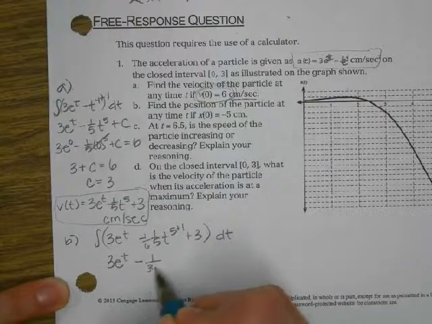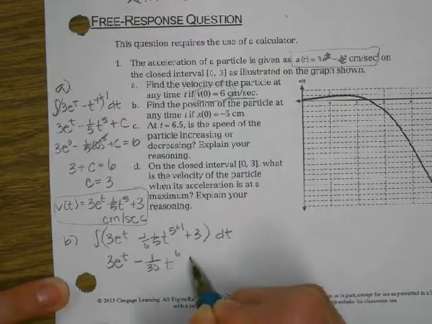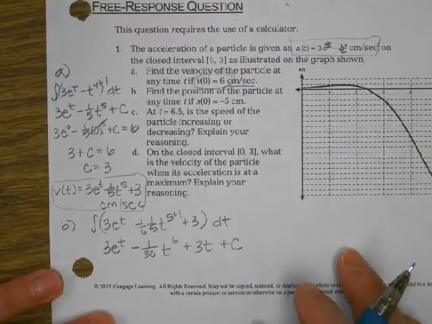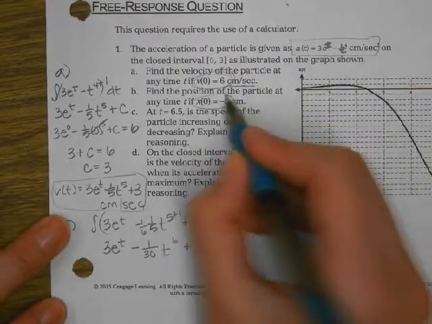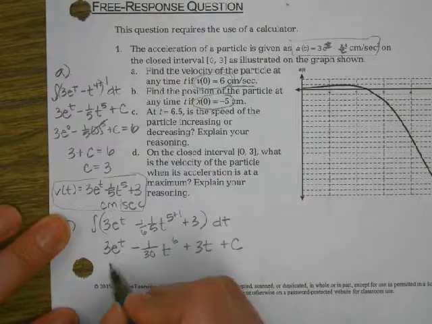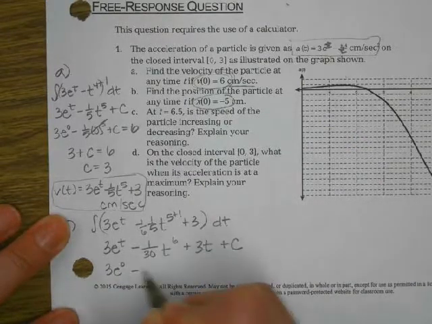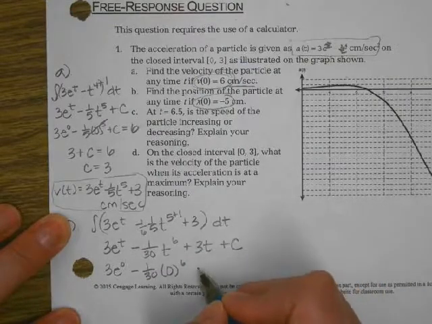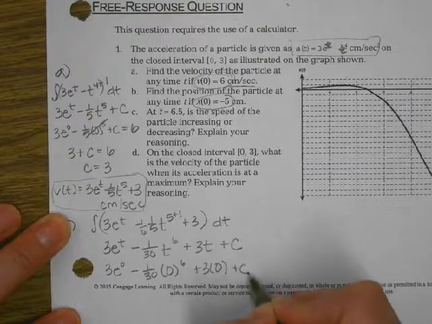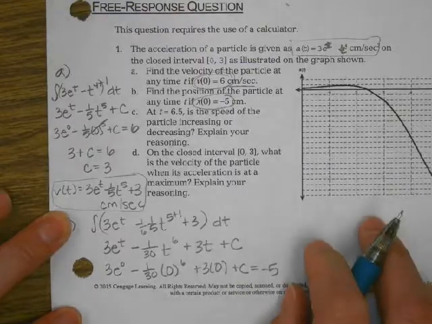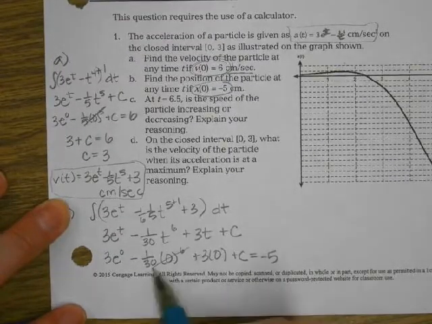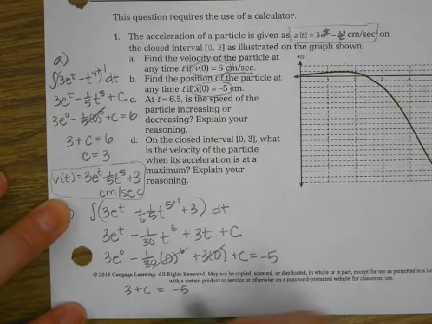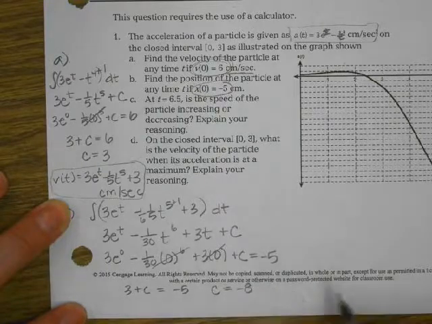So that's 1/30th t to the 6th plus 3t plus c. And then they also gave us an initial value, so they said plug in 0, you get -5. So 3e to the 0 minus 1/30 times 0 to the 6th plus 3 times 0 plus c equals -5. And so I got 3 plus c equals -5, and so c equals -8.